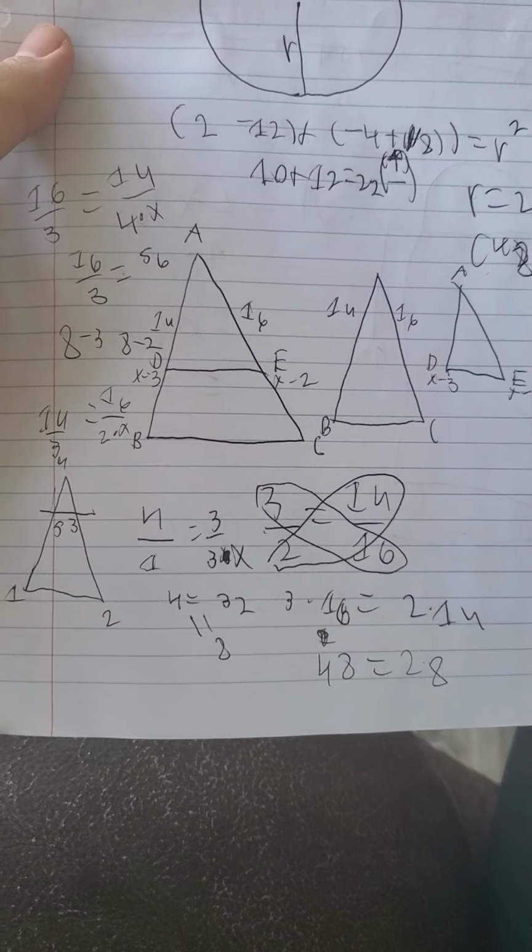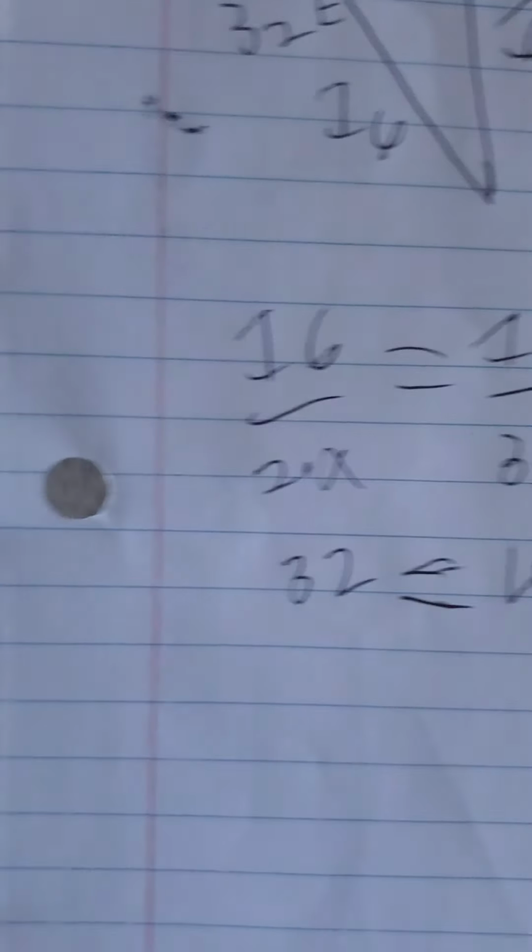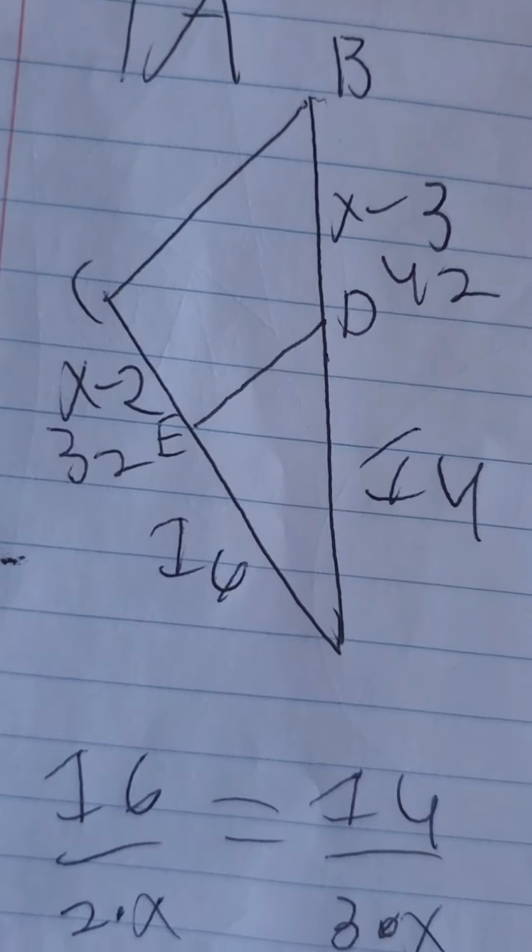and I hope I'm right about that, but basically what happened is I did 16 over 2 times x over 14, equals 14 over 3 times x. 2 times 16 equals 32, and then 14 over 3, you multiply that, which equals 42. Which I believe is right, because if you flip the triangle like this, it's kind of uneven on one side, so the long side of 14 would have to be 42, and then this side with the 2 would have to be 32. If we just look at the length, that would just make sense.